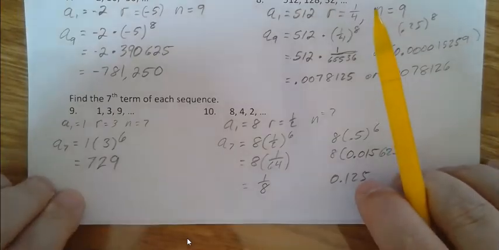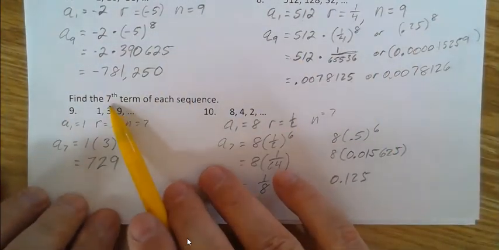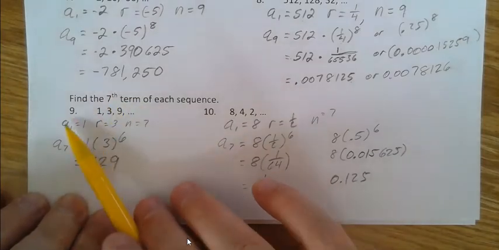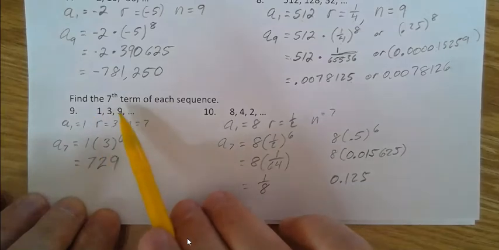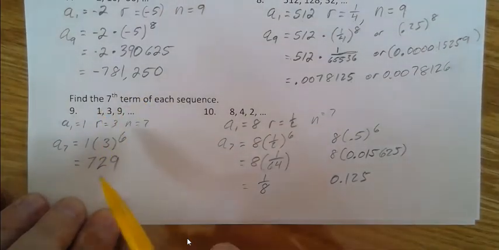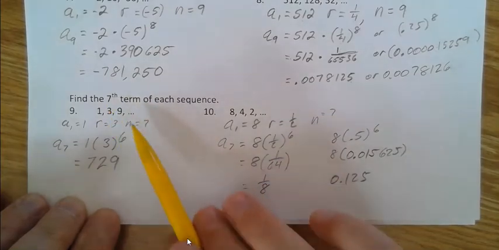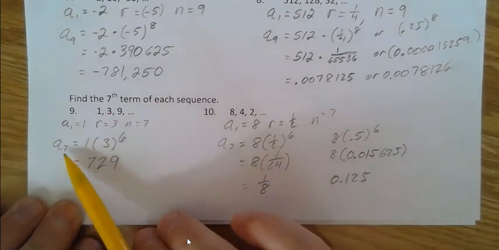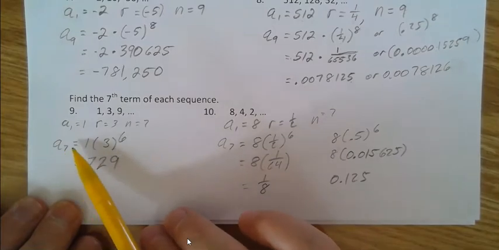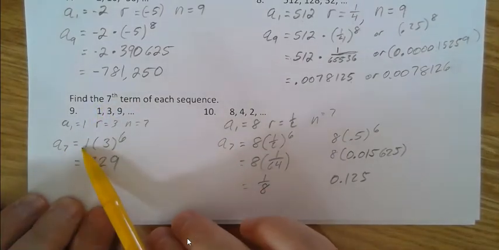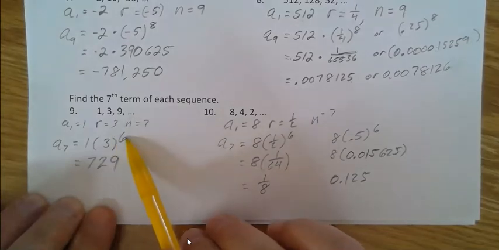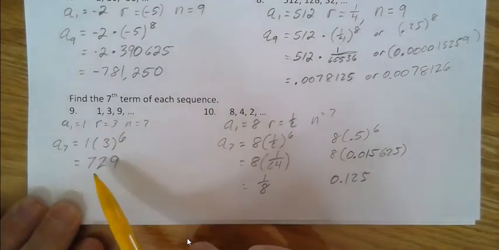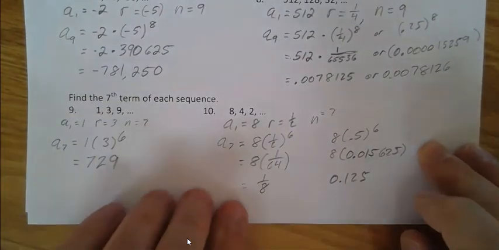Number 9. We want to do the 7th term now. For the 7th term, again, a sub 1 is 1. R, our common ratio, is 3. Multiply by 3, multiply by 3, multiply by 3. And n is 7 now. So a sub n, a sub 7, is equal to the first term 1, common ratio 3 to the n minus 1, 6th power. 3 to the 6th power is 729 times 1 is 729.